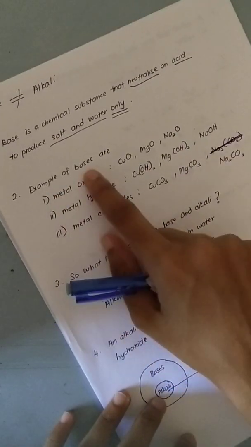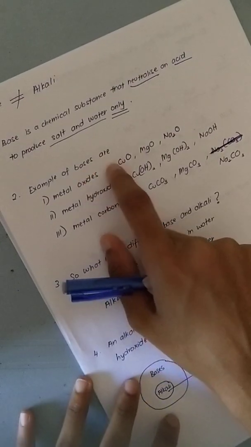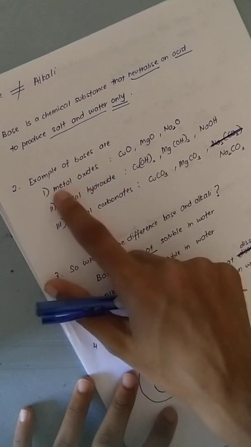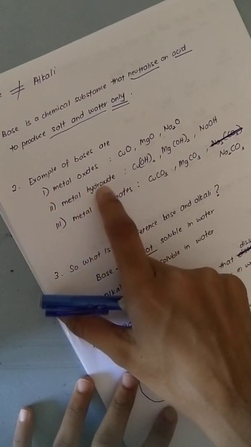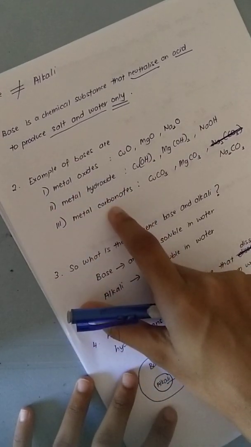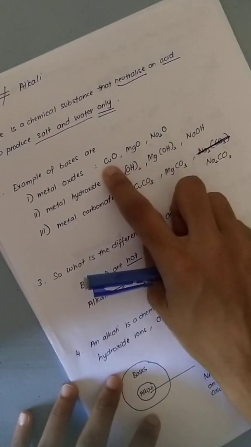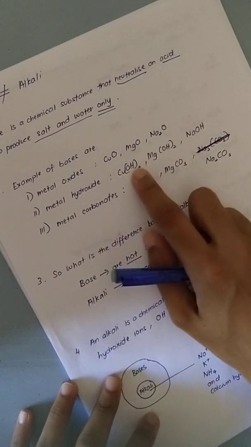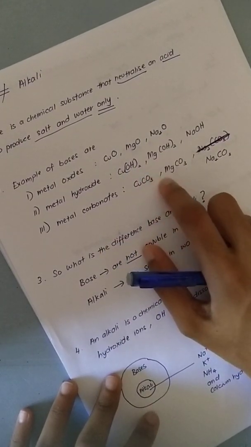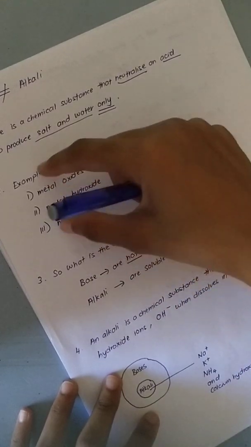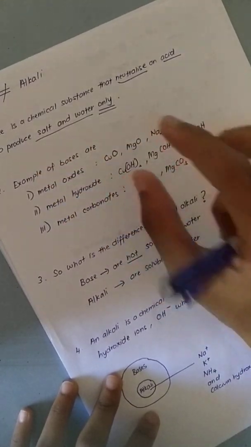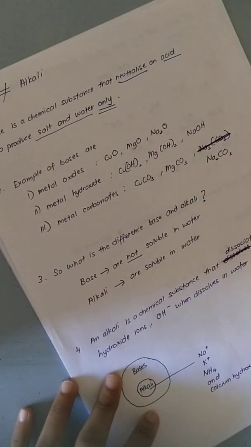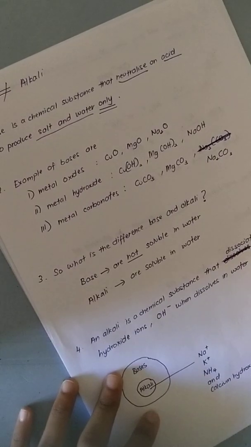Okay, examples of base. What are examples of base? It is metal oxide, metal hydroxide, metal carbonates. Metal reacts with oxygen, metal reacts with hydroxide, metal reacts with carbonate. So for example, copper oxide, magnesium oxide, sodium oxide. Copper hydroxide, magnesium hydroxide, copper carbonate, magnesium carbonate. So anything to do with metal with all these three are bases. If this base reacts with any acid, you get salt and water, which we will learn in neutralization later.